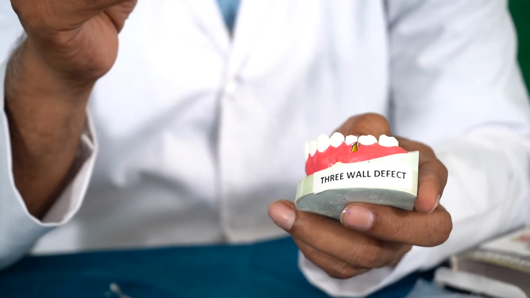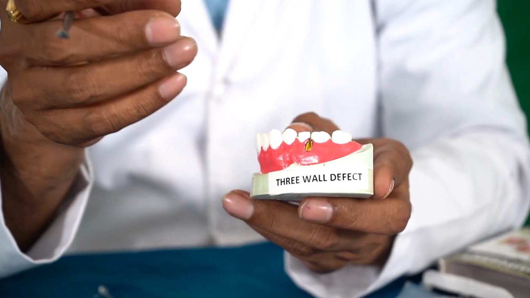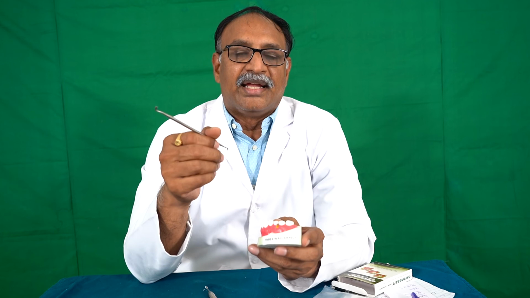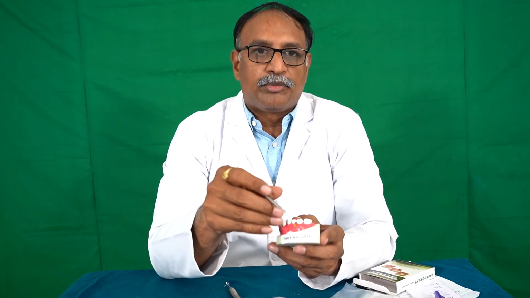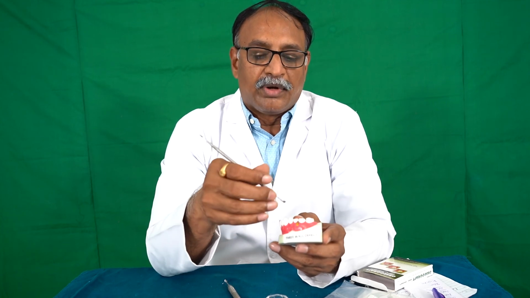Whenever you are going to place the bone graft, raise a full thickness flap or mucoperiosteal flap. You have to expose the bone nicely, and curette that area. If any granulation tissue is there, remove all the granulation tissue and expose the bone defect nicely. Then isolate that area, mix the bone graft with saline or blood, place the bone graft into the defect, condense it nicely, and place the bone graft up to the crest of the bone.